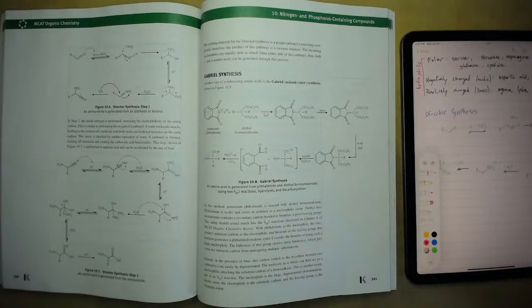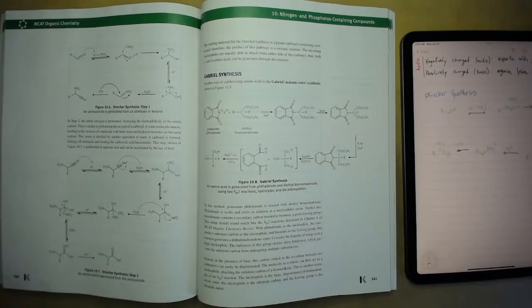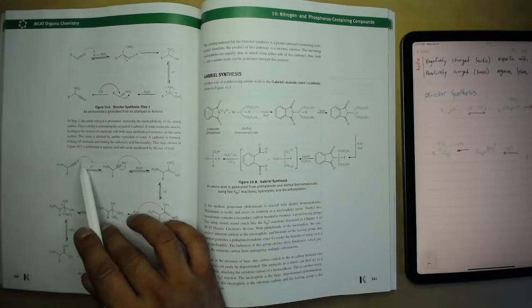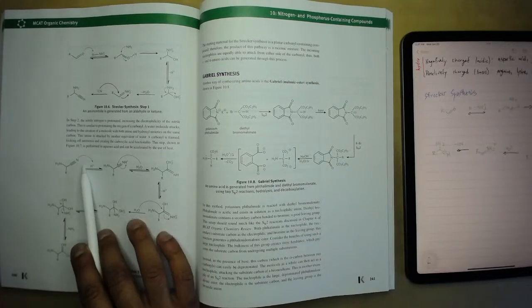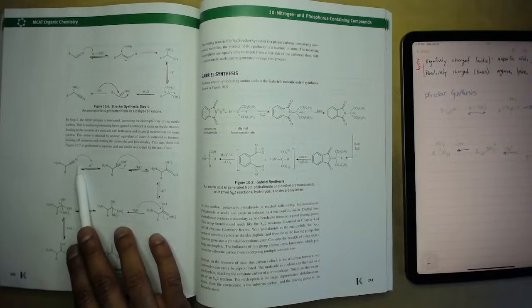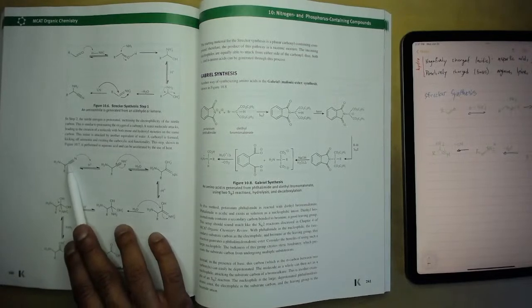In step 2, the nitrile nitrogen is protonated, increasing the electrophilicity of the nitrile carbon, this carbon. This is similar to protonating the oxygen of a carbonyl.